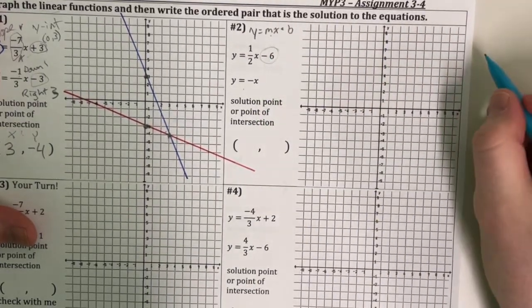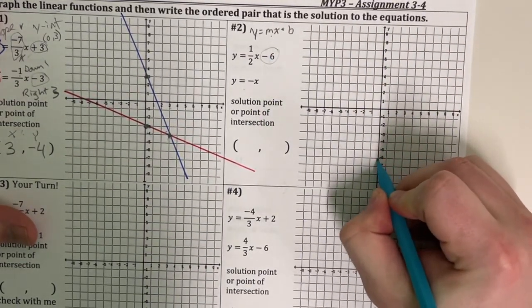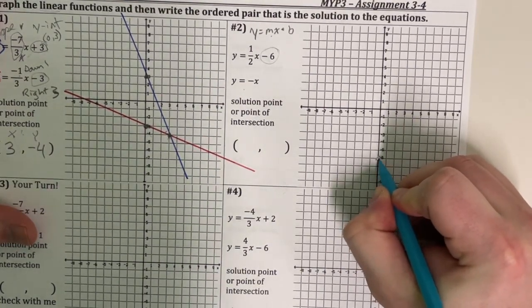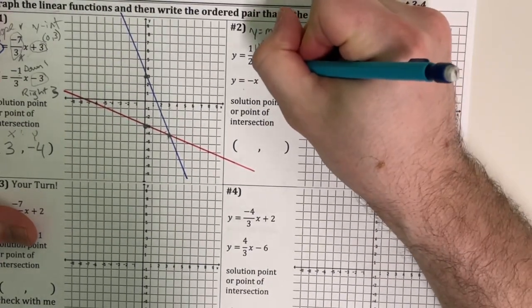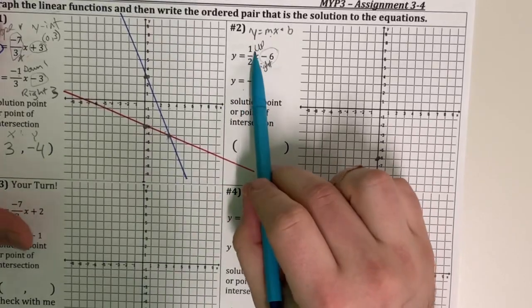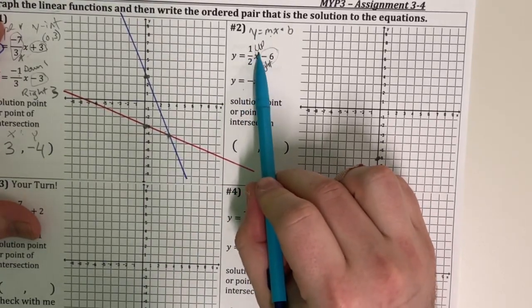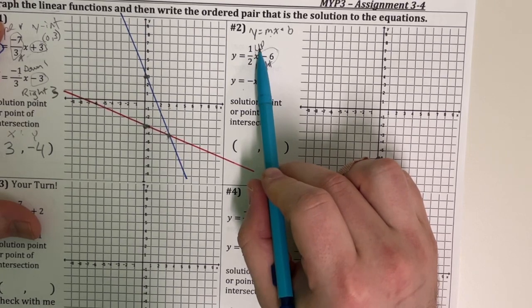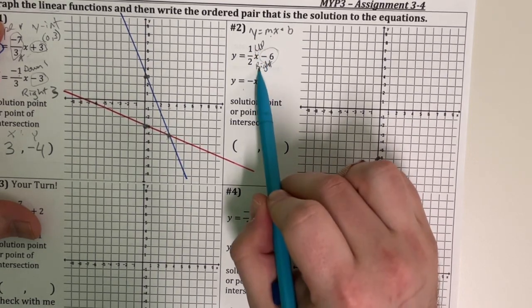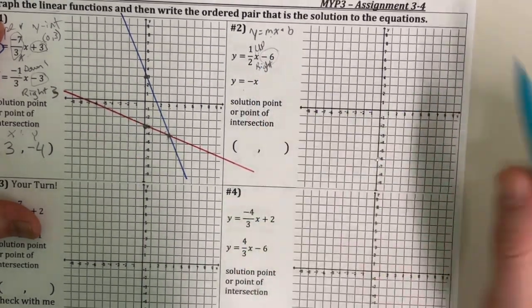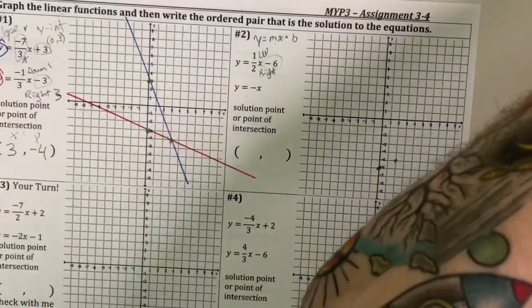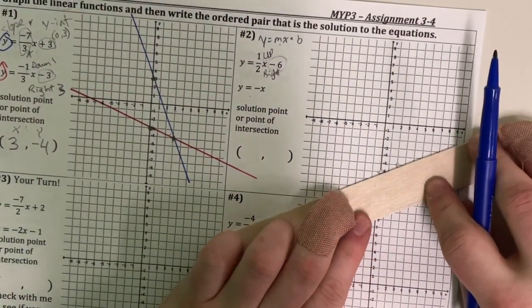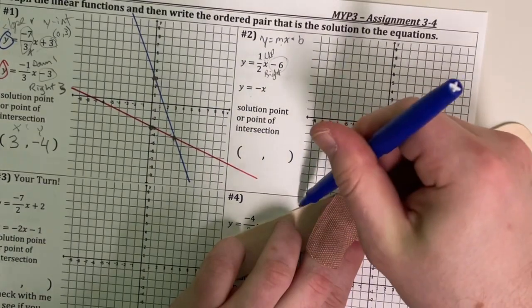So I'm going to say I have that point of -6. And I can go 1 up and 2 right. Again, be careful. Use those keywords to your benefit. If it is change in y, it has to go up or down, where up is positive, down is negative. And for change in x, it's going to be left or right, where left is negative and right is positive. So I go 1 up and 2 to the right to get my next point, and I can draw the line. So here is the line for our function.